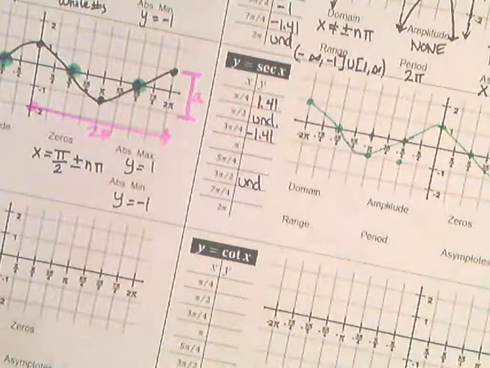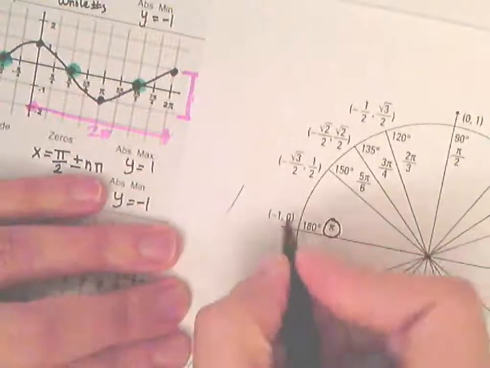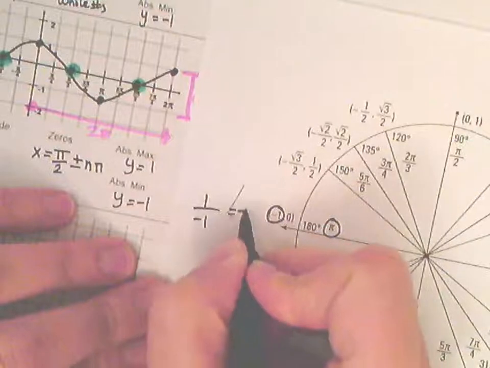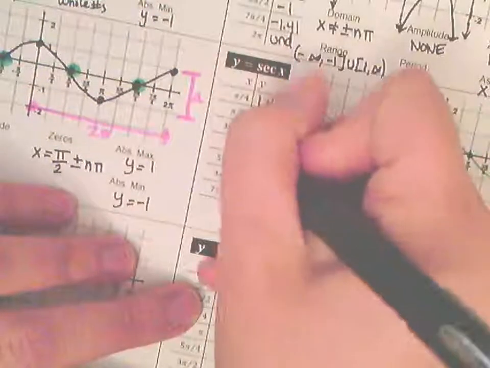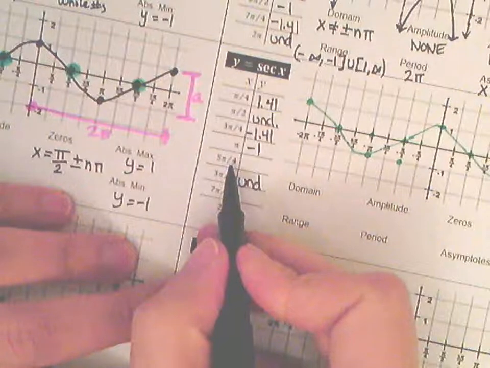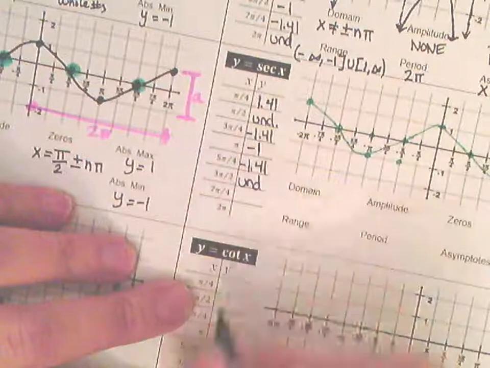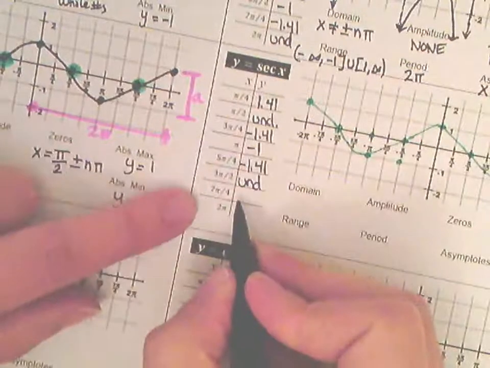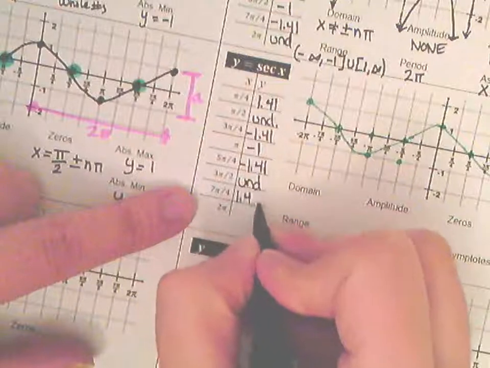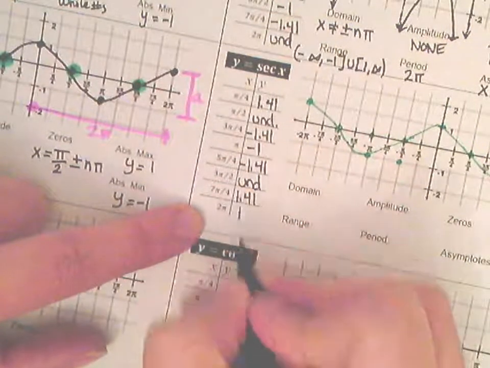At pi, it's going to be 1 over negative 1, which is negative 1. At 5 pi over 4, it's going to be 1 over negative square root of 2, so it's negative 1.41. At 7 pi over 4, it's going to be 1 over positive square root of 2, so 1.41. And then at 2 pi, it's going to be 1 over 1, which is 1.